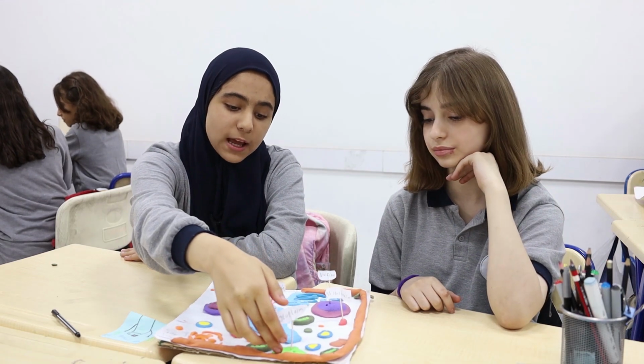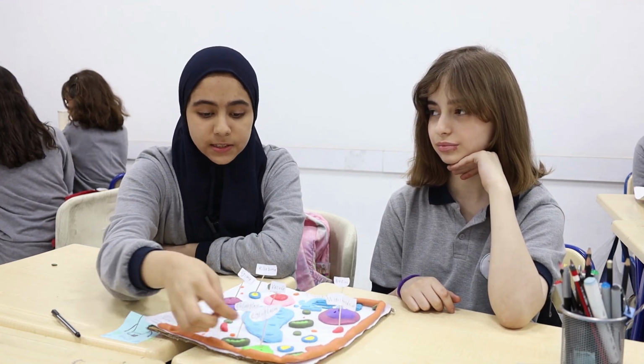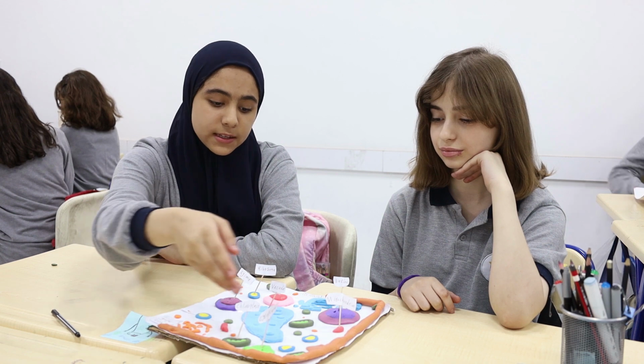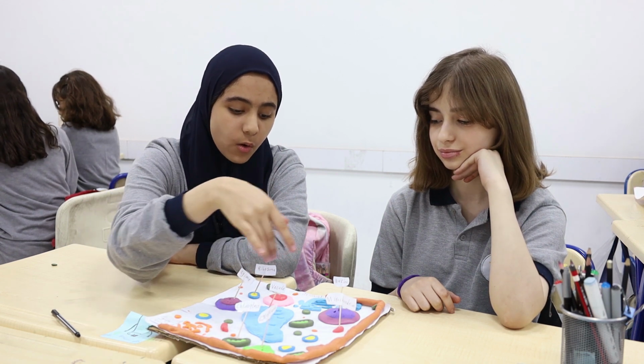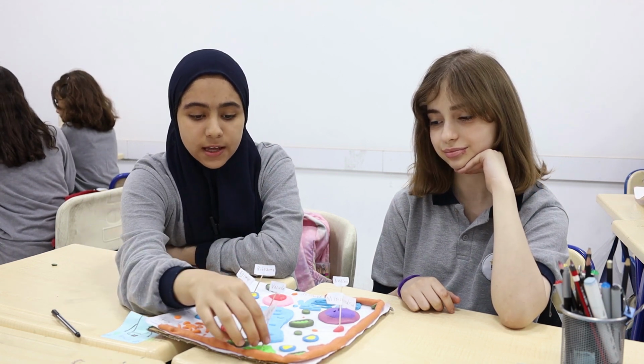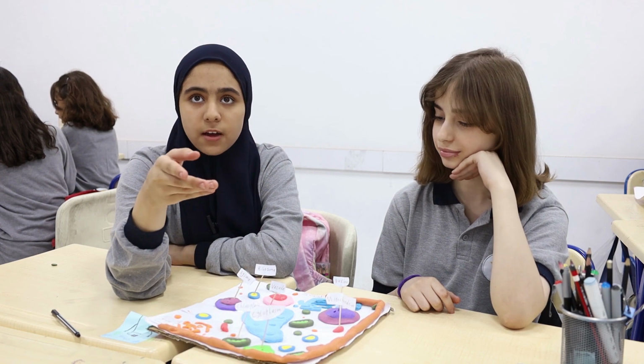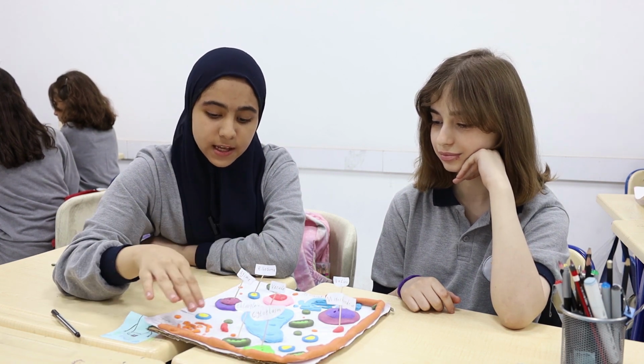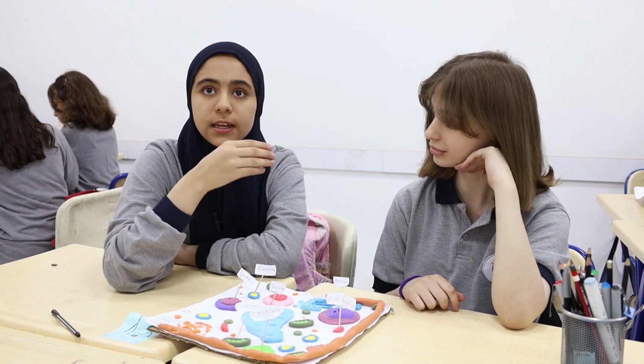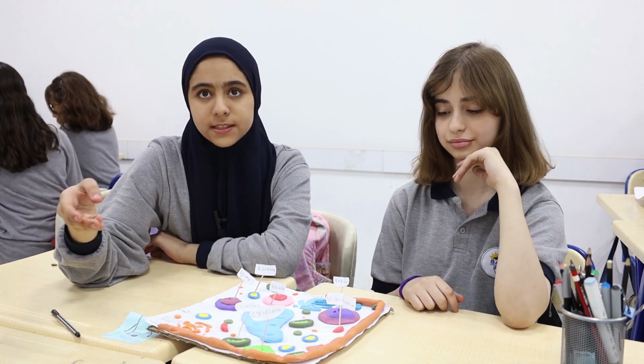And this is cytoplasm. It's a jelly-like substance that fills the space between all the organelles in the cell. And the function of it is that it doesn't let any of the organelles get out of their own place.